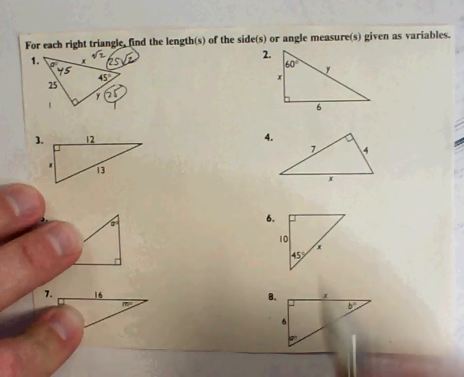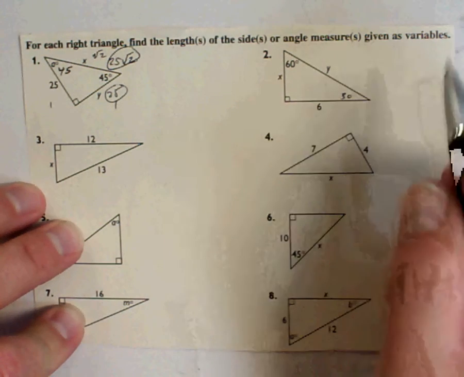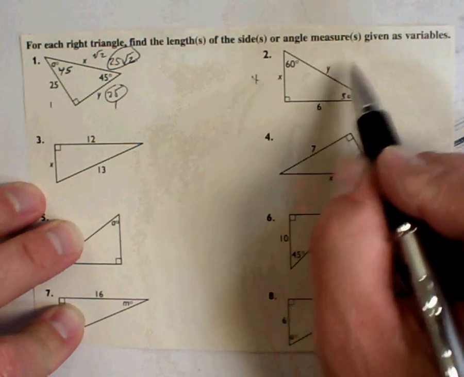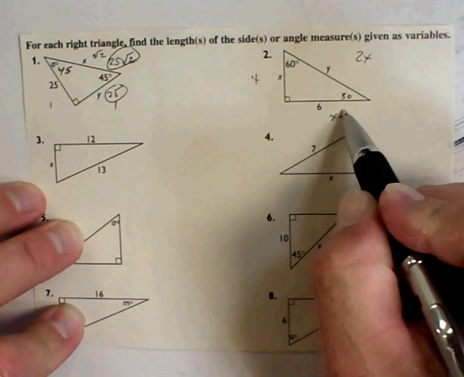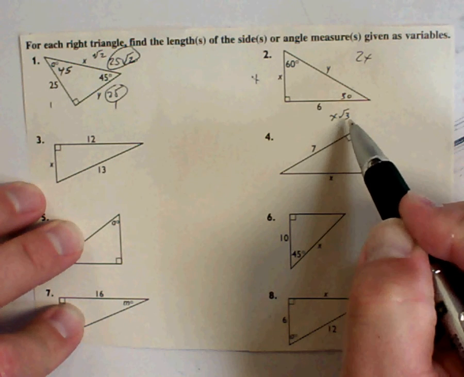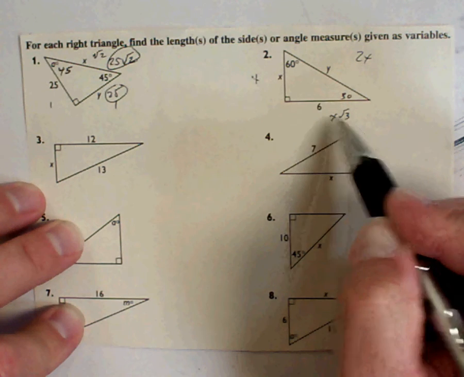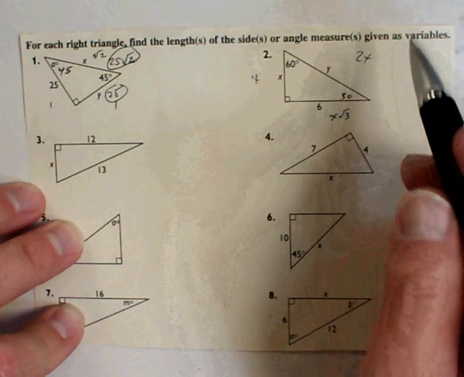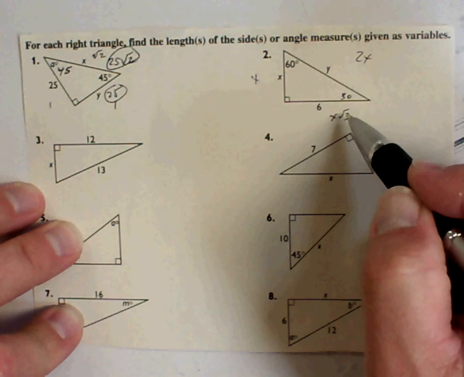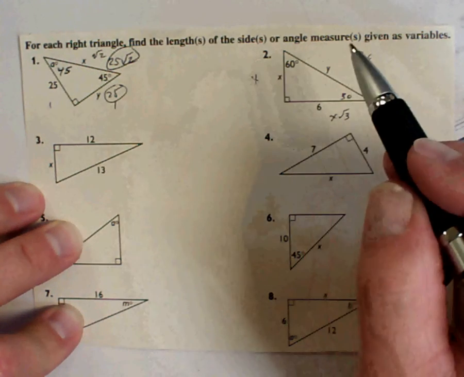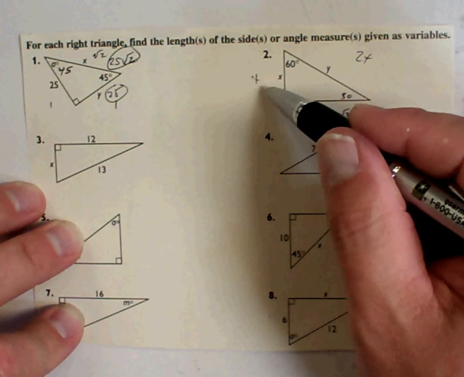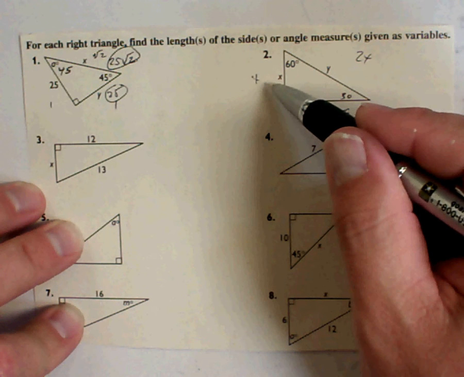In the next one, it's a 30, 60, 90. So the pattern is x, 2x, x square root of 3. Now look what they gave us. If x square root of 3, and they got the square root of 3, it's already here. Well, let's see. If we had this as, let's say this was square root of 3.